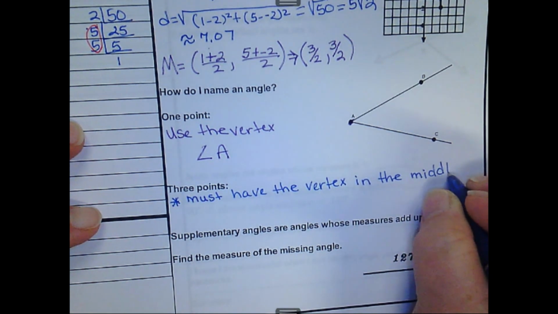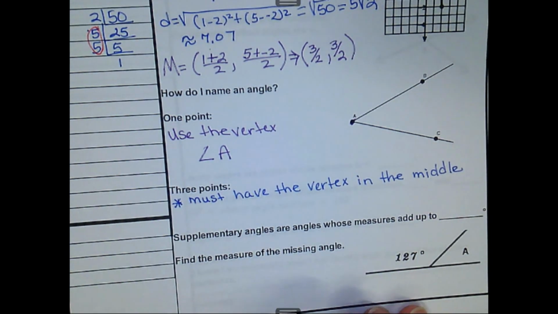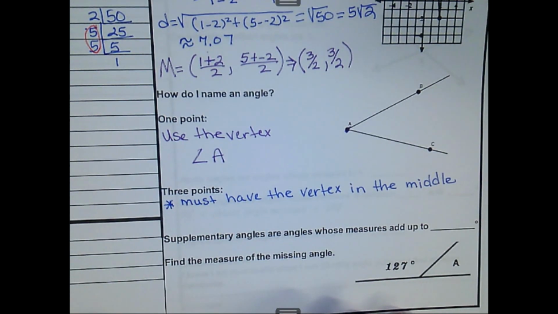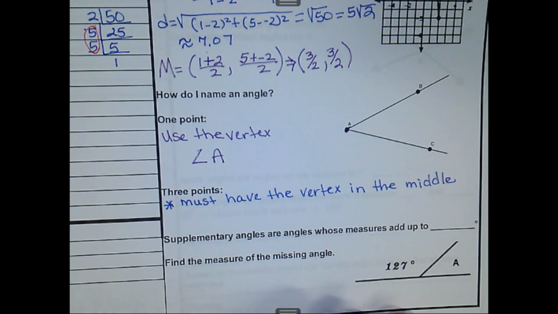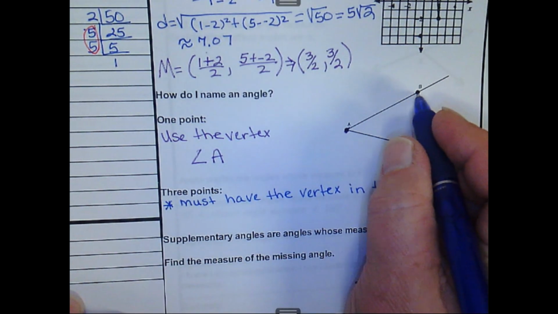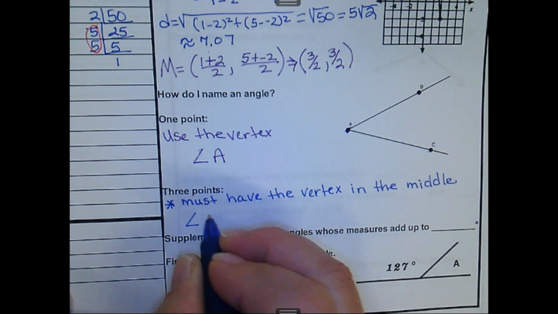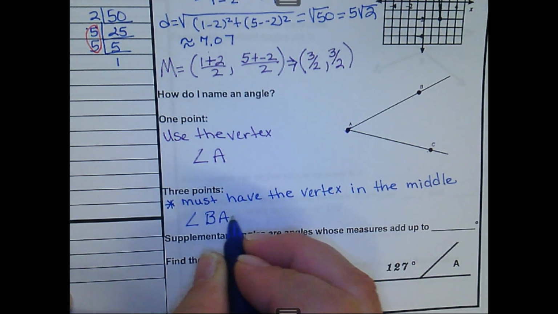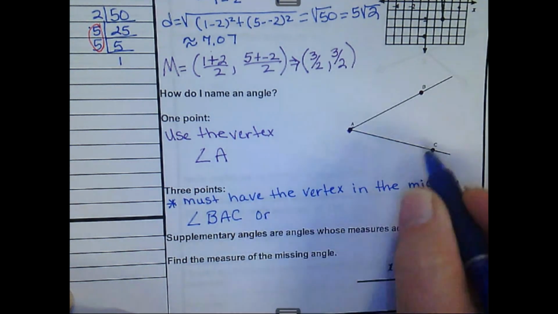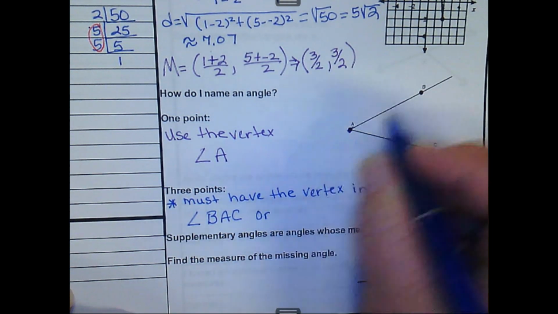So as you're looking at this, you can see quickly that there are 2 different ways of writing the same angle with 3 points. If I start with B, this would be angle BAC. Or if I started with C, it would be angle CAB.